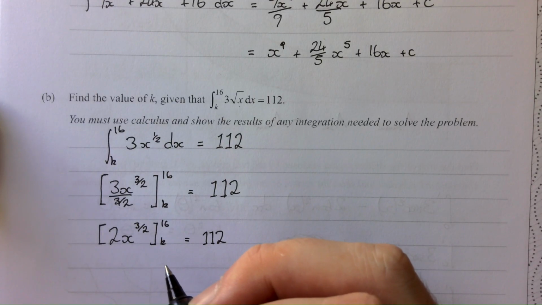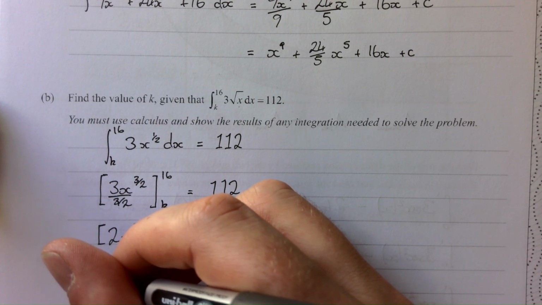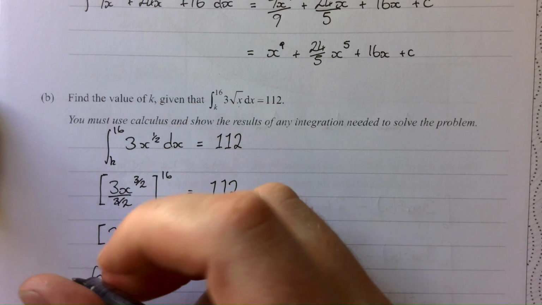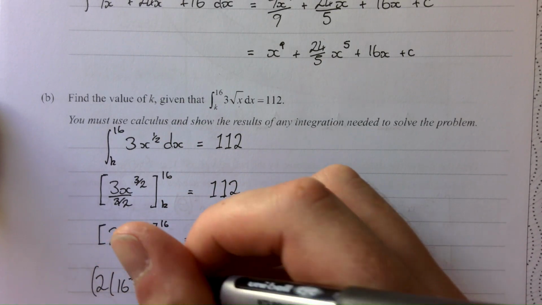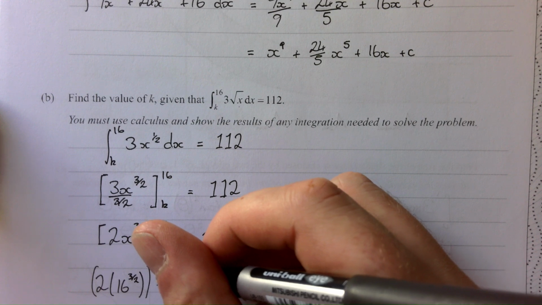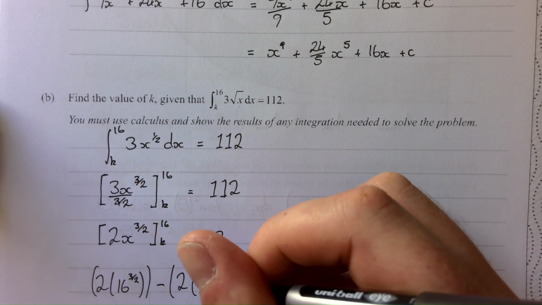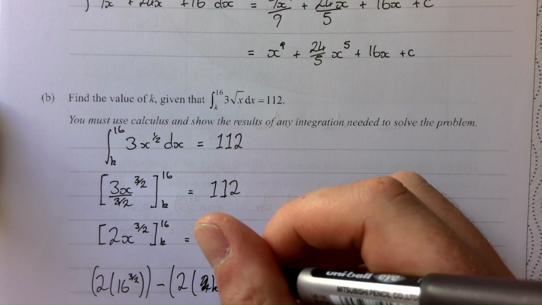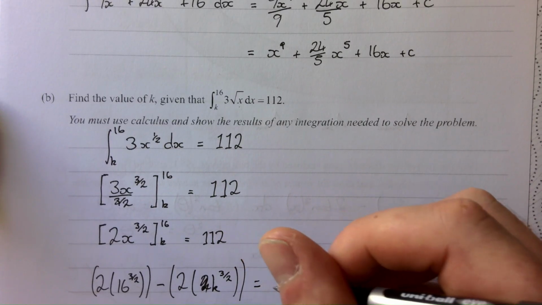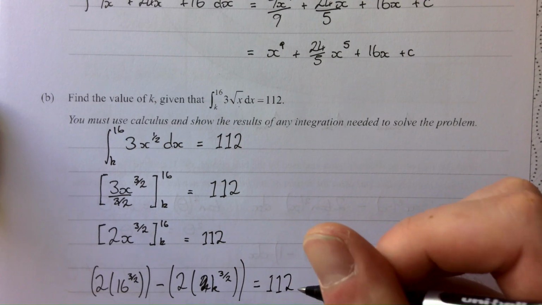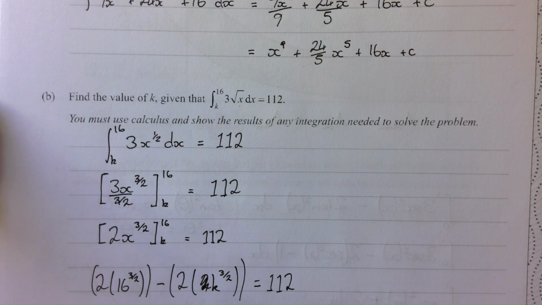So now I get to substitute all this into a calculator. 2 multiplied by 16 to the power of 3 halves minus 2, oops, not 2 there, sorry, k to the power of 3 over 2 is equal to 112. Now we're just going to work out what 16 to the power of 1.5 is, multiplied by 2.